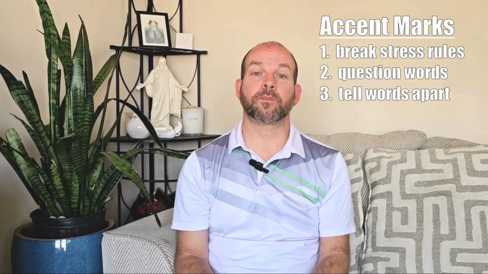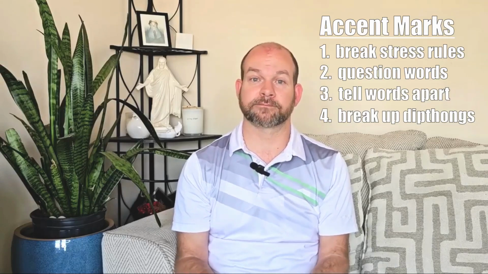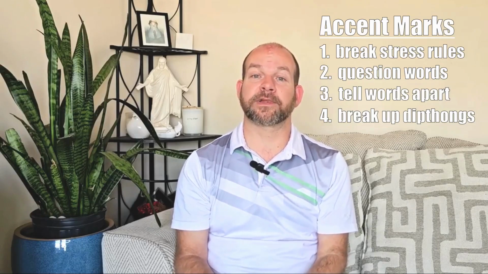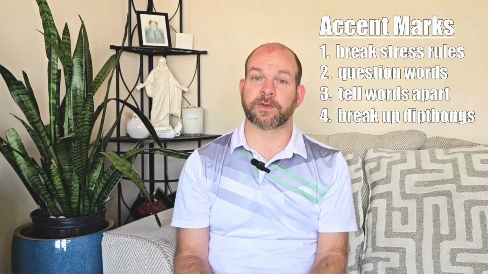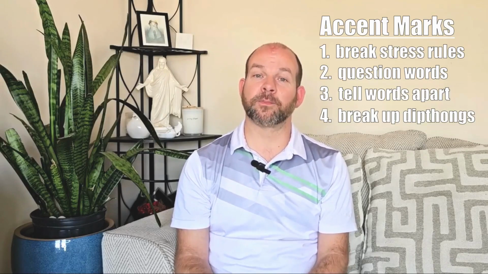And they're also used to break up diphthongs when a weak vowel next to a strong vowel needs to be its own syllable. So, just like with anything else, the absolute best way to get these rules down is with practice. Start noticing accent marks when you're reading in Spanish. Ask yourself, why is this accent mark here? Does it break a natural stress pattern? Is it a question word? Is it there to tell the word apart from a different word that is pronounced the same? Also, when you write, try to actively apply these rules. It'll be slow going at first, but as you continue to practice, it'll become second nature. So, practice, practice, practice, and don't be afraid to make mistakes.